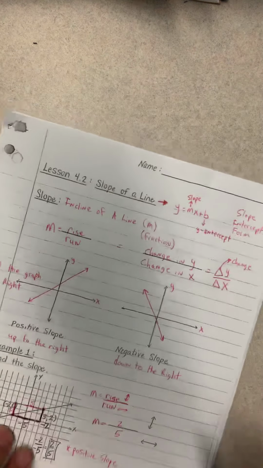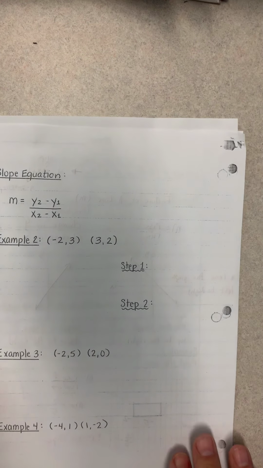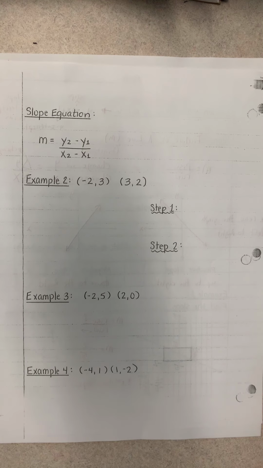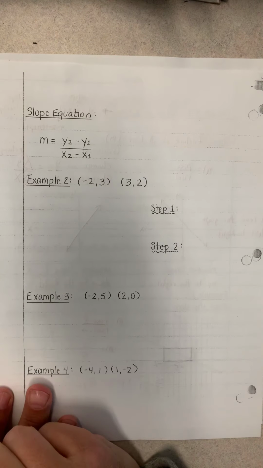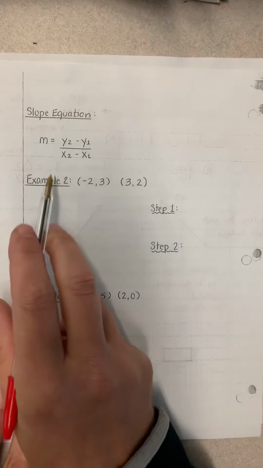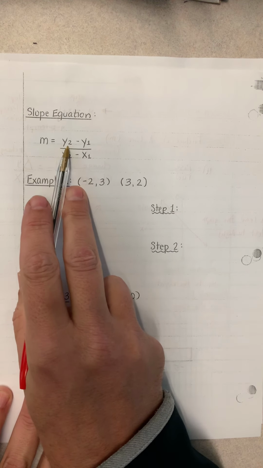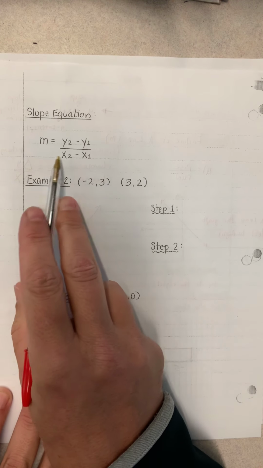Go on to page 2. We are going to look to find slope a different way too, when we're not given a graph, when we're given 2 points that lie on a line. You will see this in books. You will see this in videos that I send you in the link. y2 minus y1 over x2 minus x1.